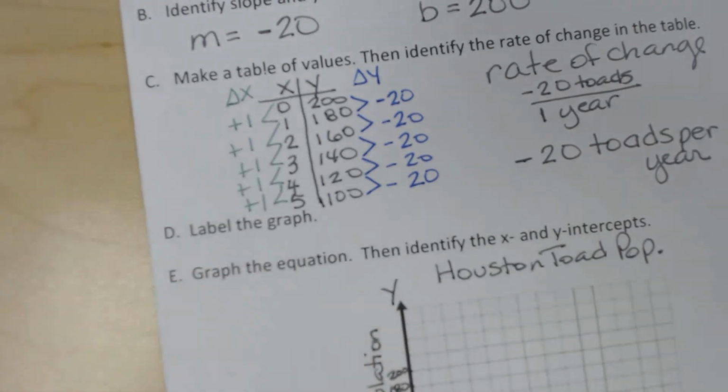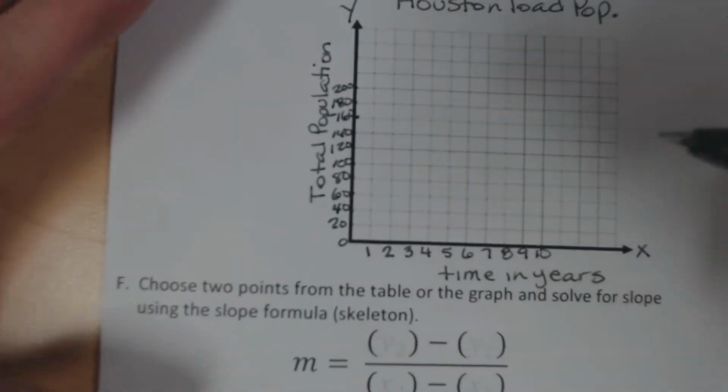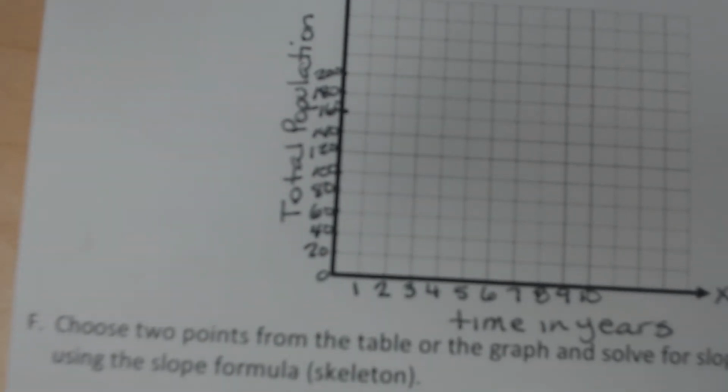And this, of course, is 0. So what we've done here is label the y-axis and count by 20s, and then count the time in years. So now we just start with our table of values. 0 goes up here at 200. That's our y-intercept.